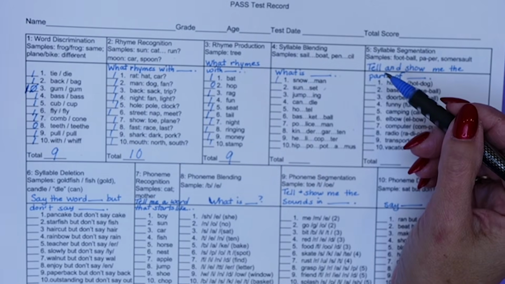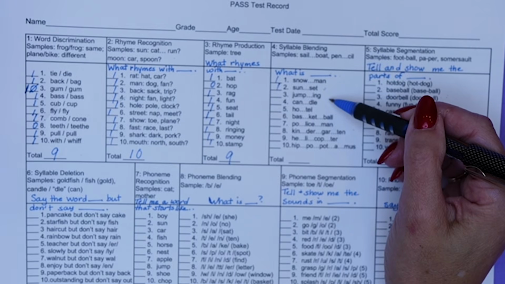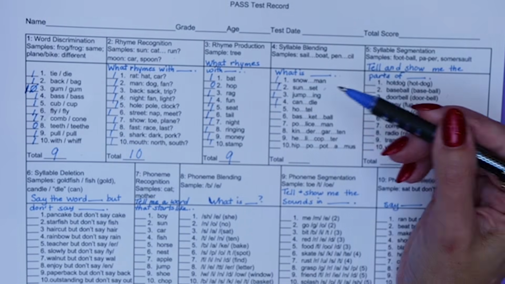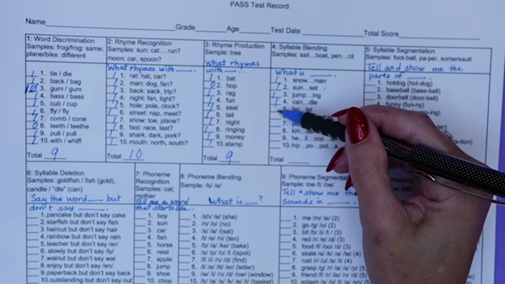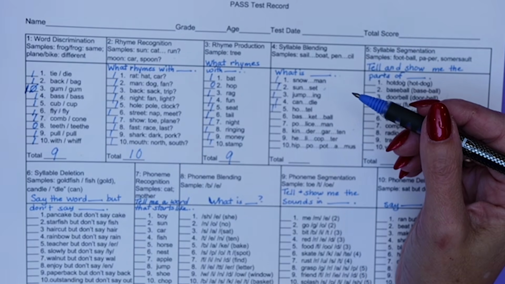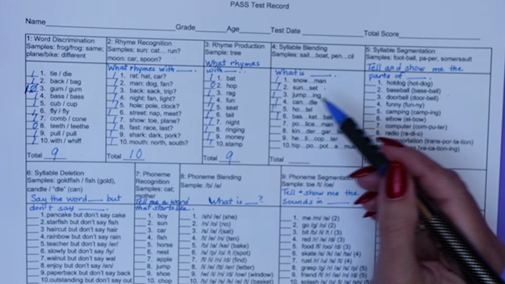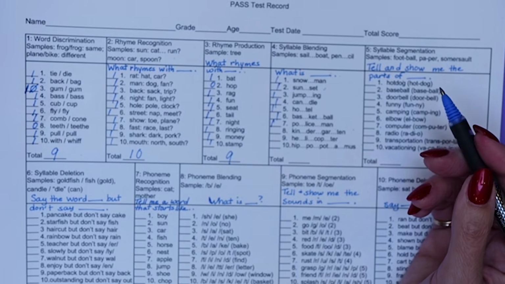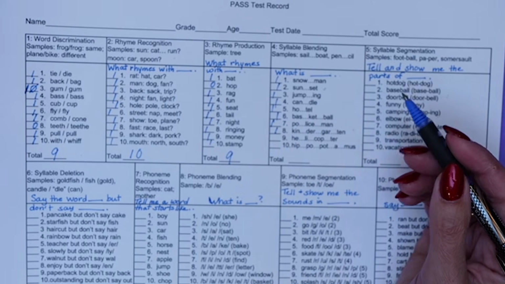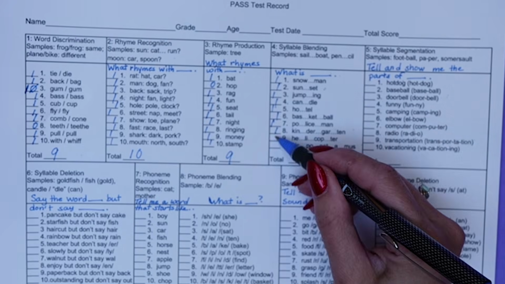What is sun, set? Sunset. What is jump-ing? Jumping. What is can-dle? Candle. What is ho-tel? Hotel. What is bas-ket-ball? Basketball. What is po-lice-man? Policeman. What is kin-der-gar-ten? Kindergarten. What is hel-i-cop-ter? Helicopter.